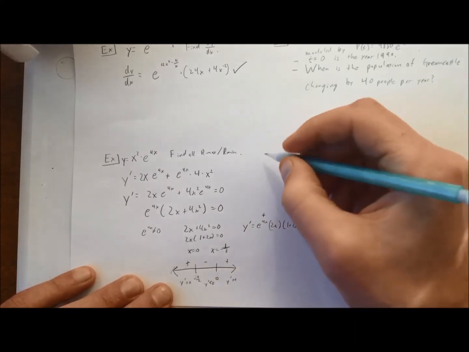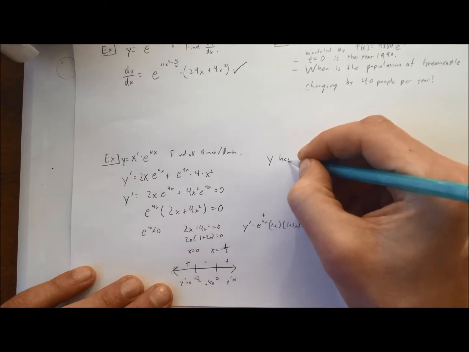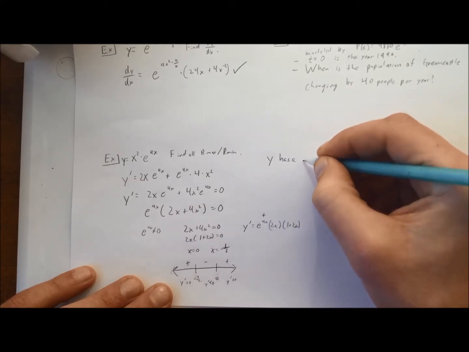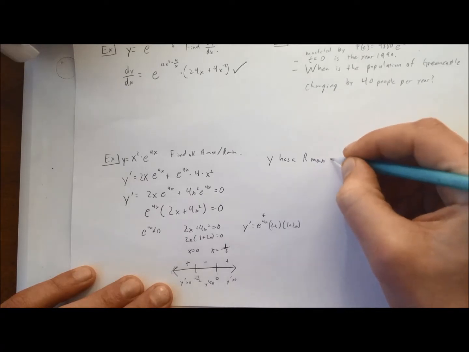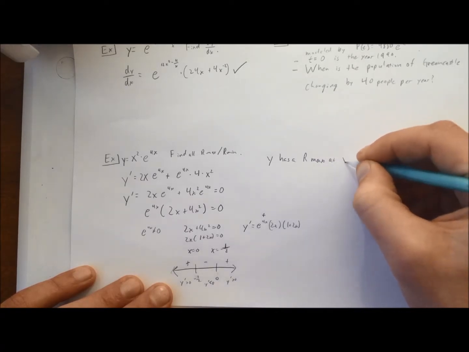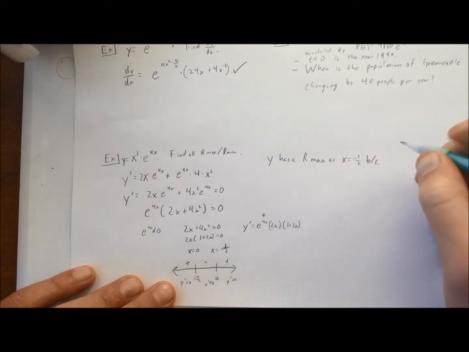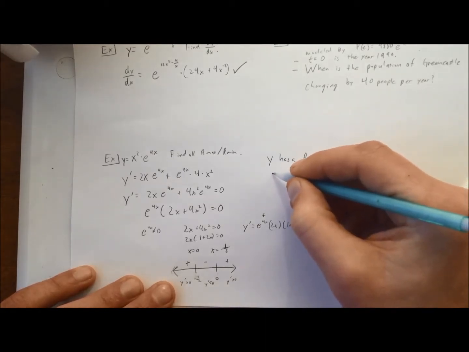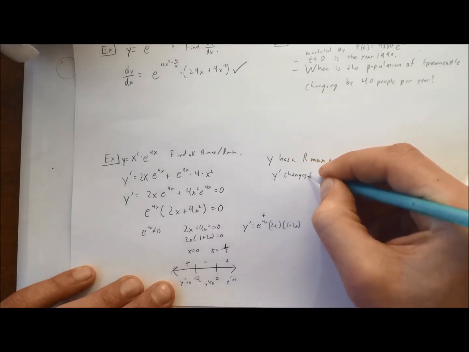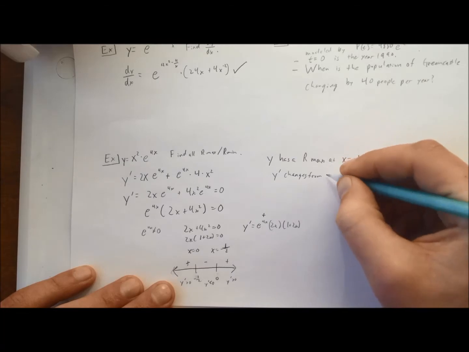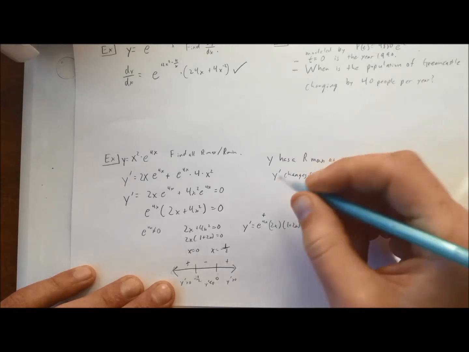Because of this, we can say y has a relative maximum at x is equal to negative 1/2 because y prime changes from positive to negative.